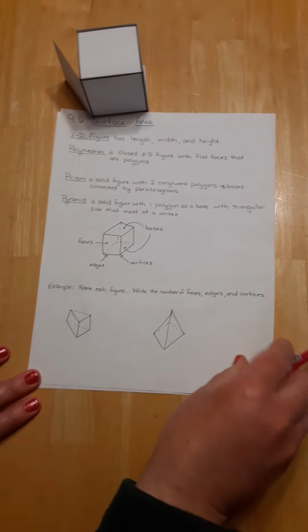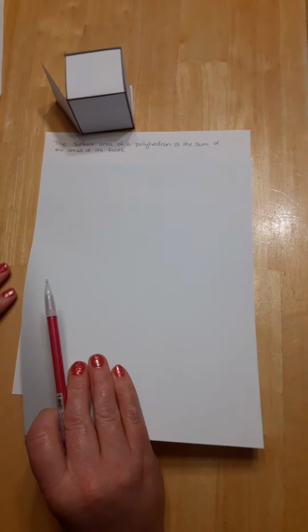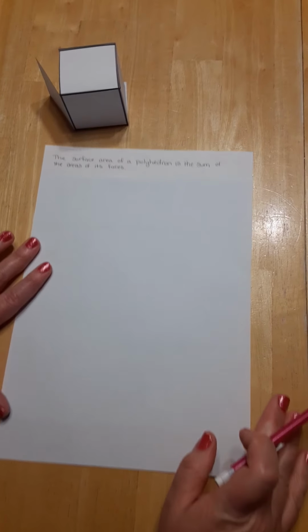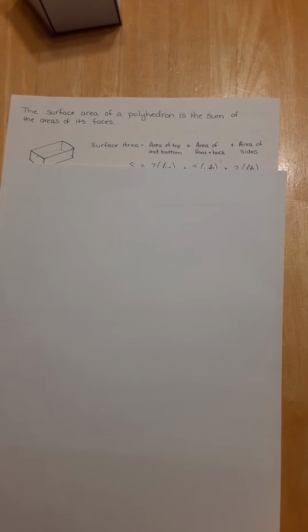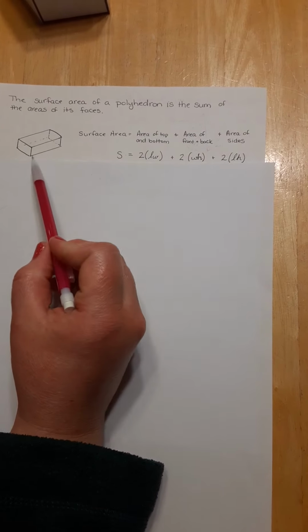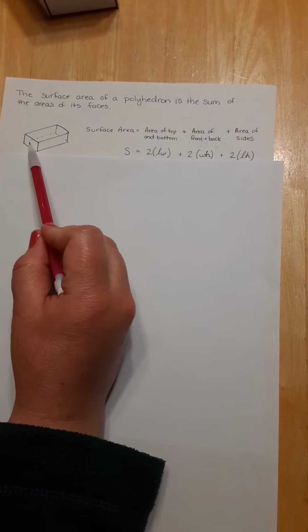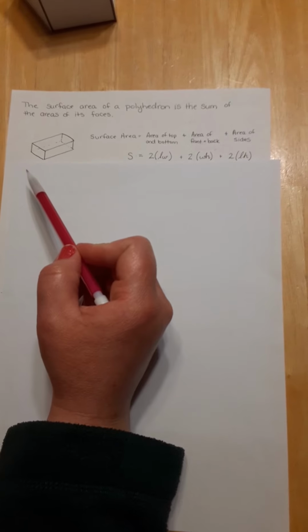Okay, now let's go ahead and look into what exactly is surface area. We've been working with finding area for 2D shapes. Now we're going to apply it to our 3D shapes. And it really is the same, except now I have to take into account all the faces of my shape. So here I've got a rectangular prism. My base is a rectangle. My sides here are all rectangles too.